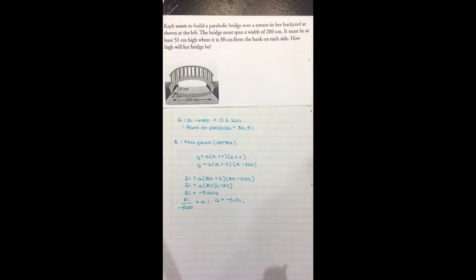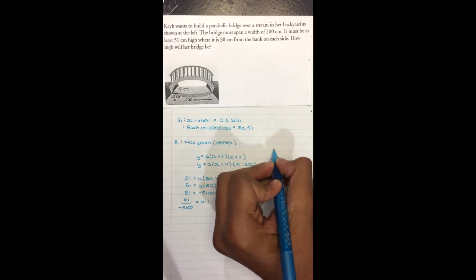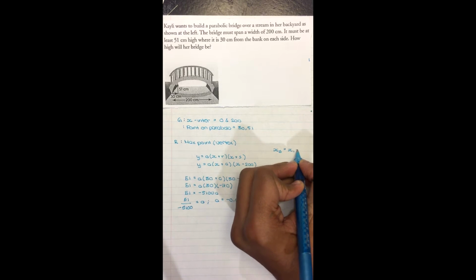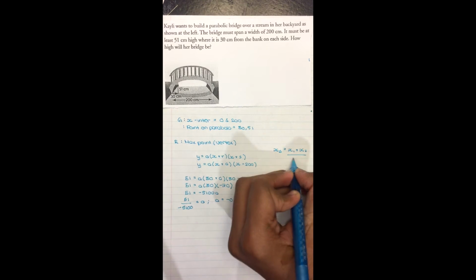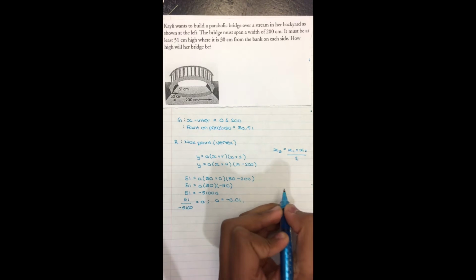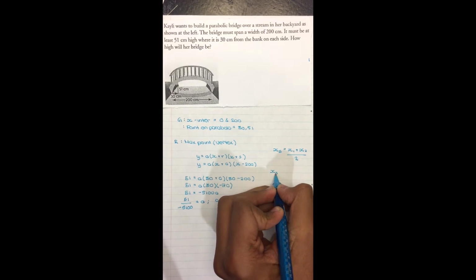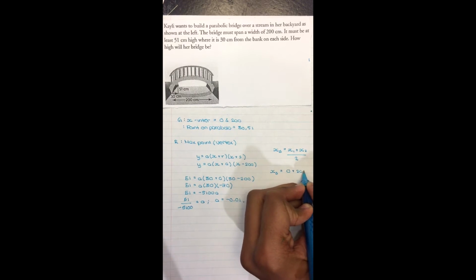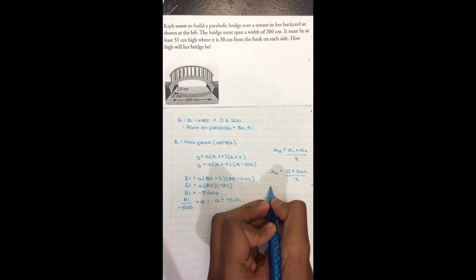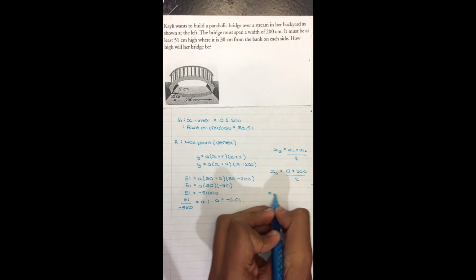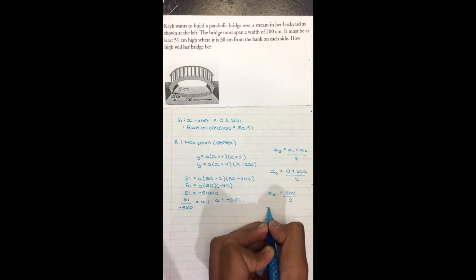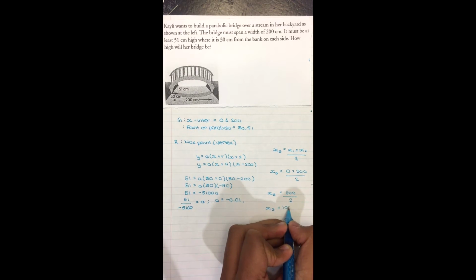Now we have to find the axis of symmetry, also known as the x-coordinate of the vertex. This can be done through the formula: axis of symmetry equals x1 plus x2 divided by 2. So we sub them into the formula, and the axis of symmetry equals 100.